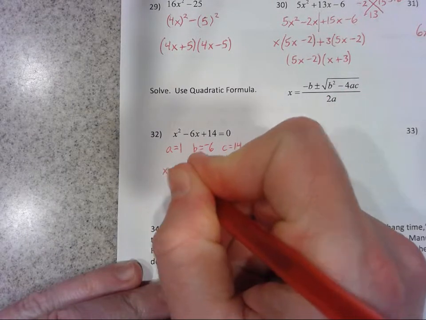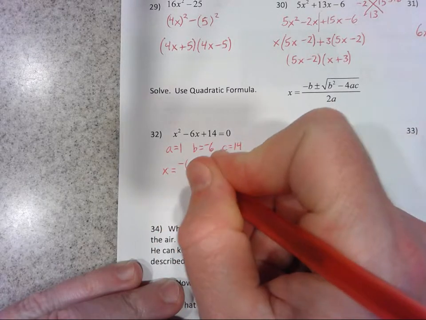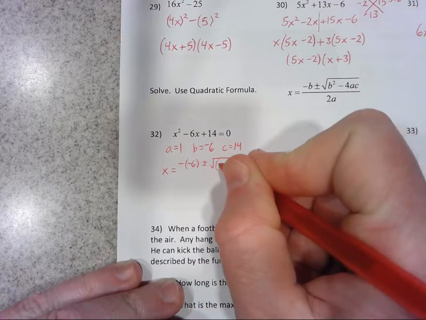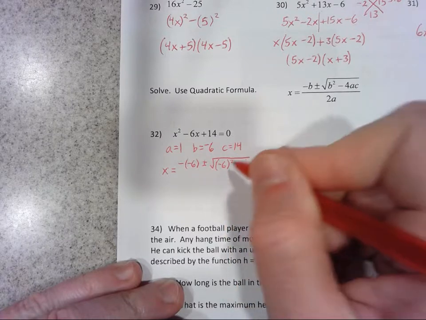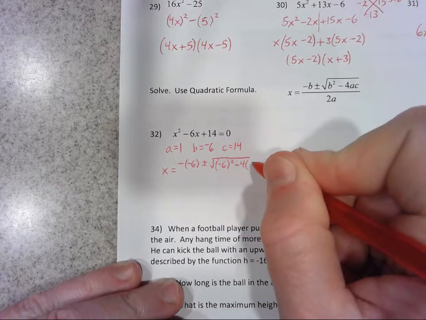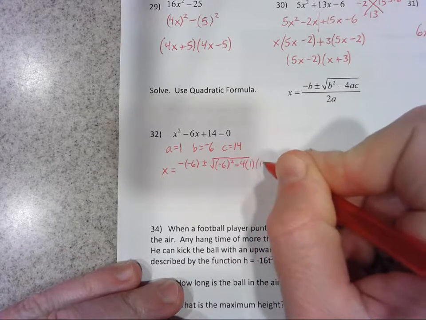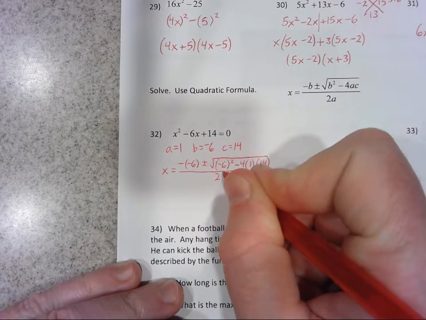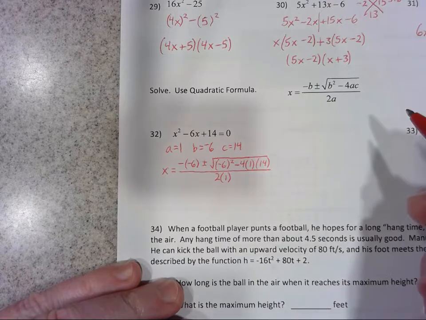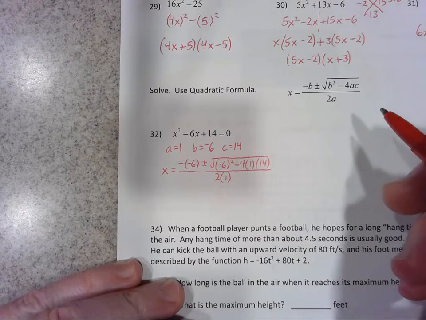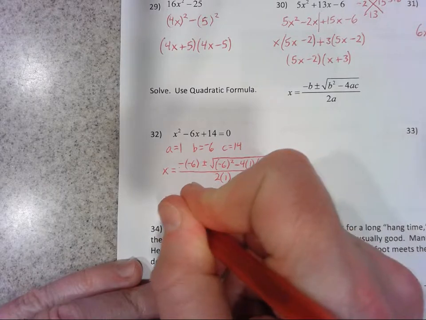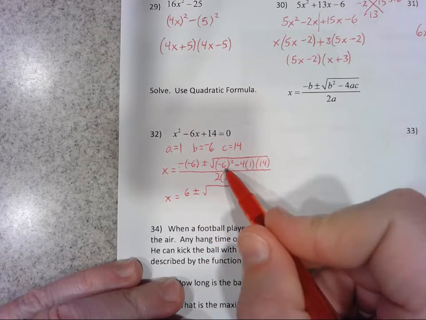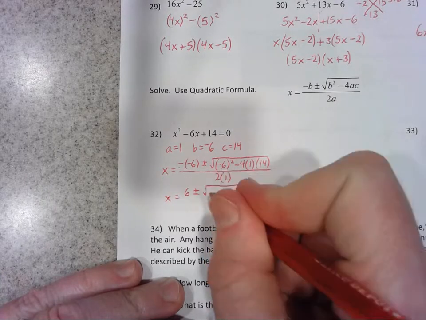So x is going to equal the opposite of the b value, -6, plus or minus the square root of b, which is -6, squared, minus 4 times a, which is 1, and c, which is 14. This is all divided by 2 times the a value, which is 1. So now we've got to simplify. The opposite of -6, we can calculate that, is +6. Keep the plus or minus, keep the square root. -6 squared, -6 times -6, is +36.